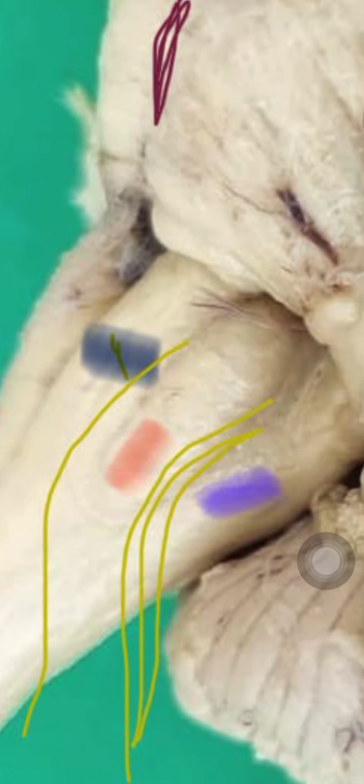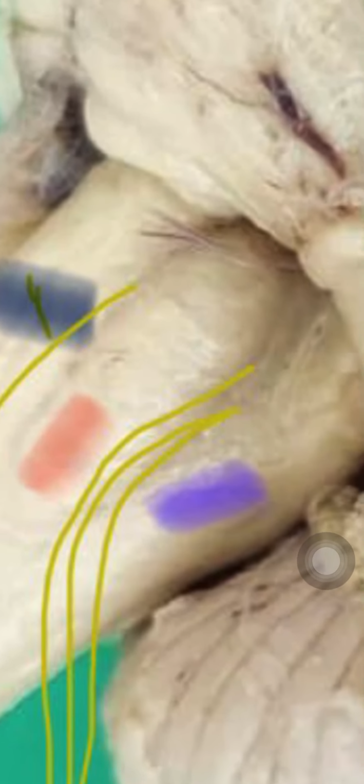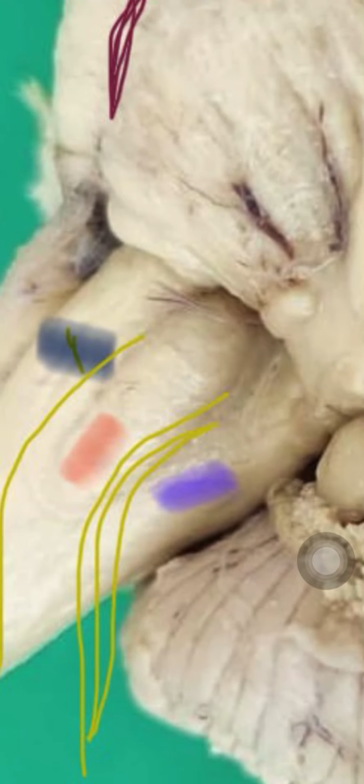The next spotter is between the olive and the inferior cerebellar peduncle, between the red color and the purple color, where I have drawn 3 nerves coming out. So it means the jugular foramen. The nerves coming out through the jugular foramen are coming out through this. So the 9, 10, 11 cranial nerves are coming out through this. So these are all the important spotters in the medulla.